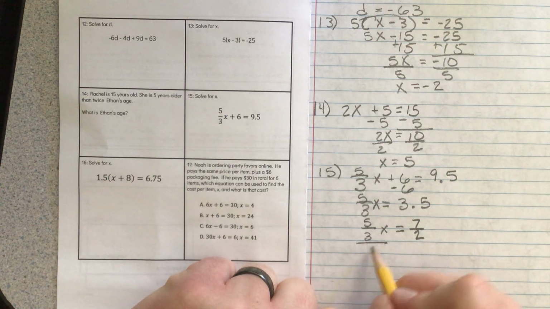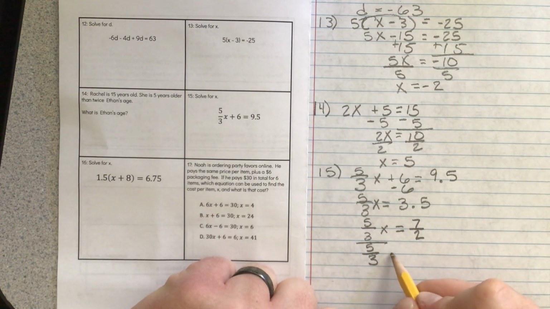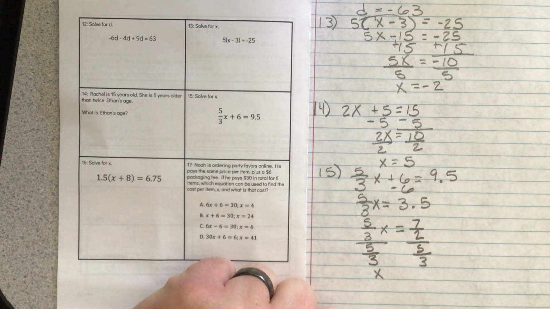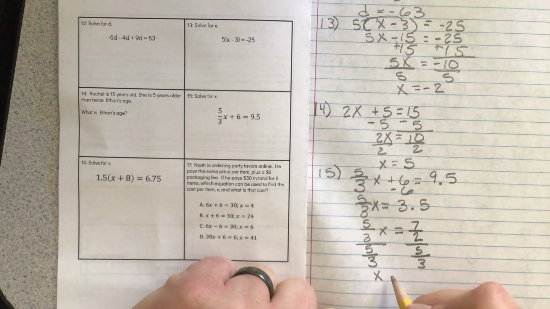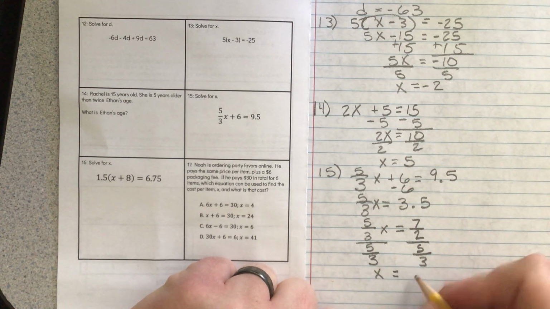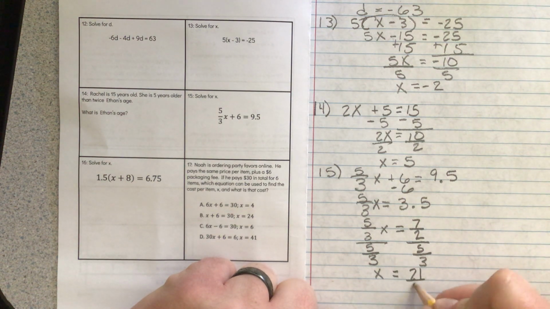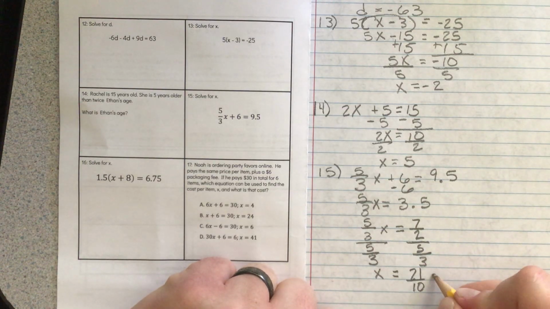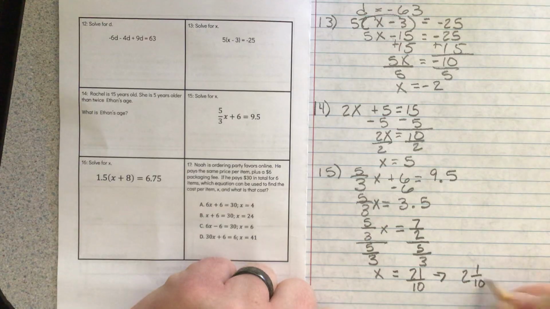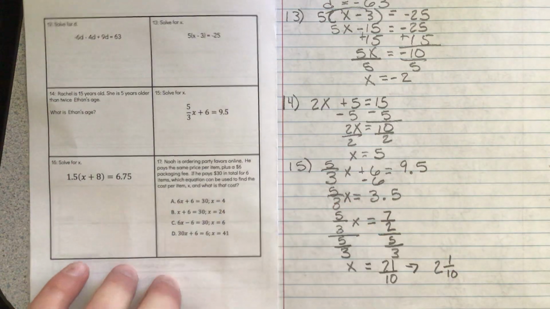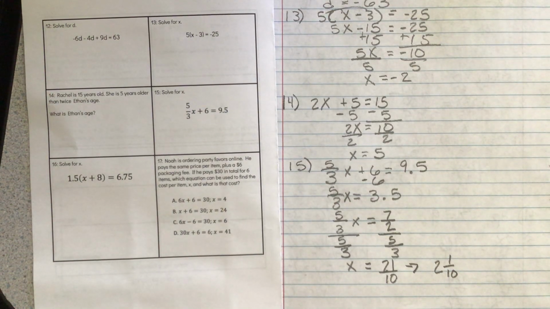Now I'm going to divide both sides by 5/3. I'm going to be honest, with having Desmos, you could totally type 3.5 divided by 5/3. You could. Sure could. I just have to do it this way because I'm doing it by hand. 21/10. That might be it, actually. Because that converts to 2 1/10. X equals 2 1/10. A little bit of a doozy, but we got it.